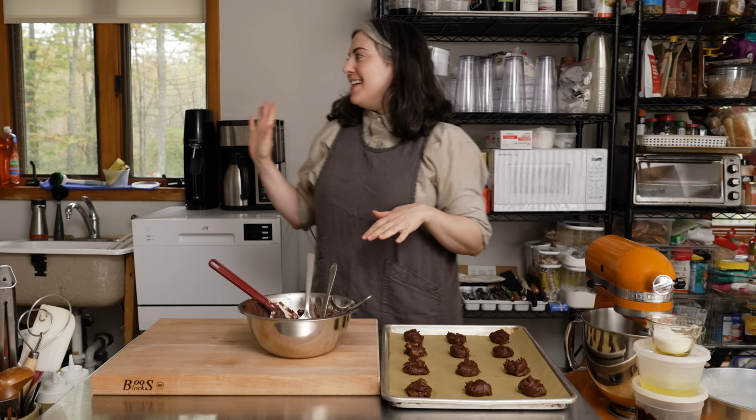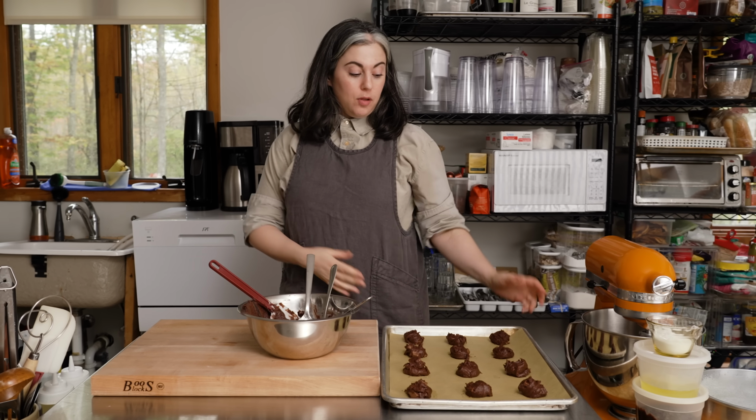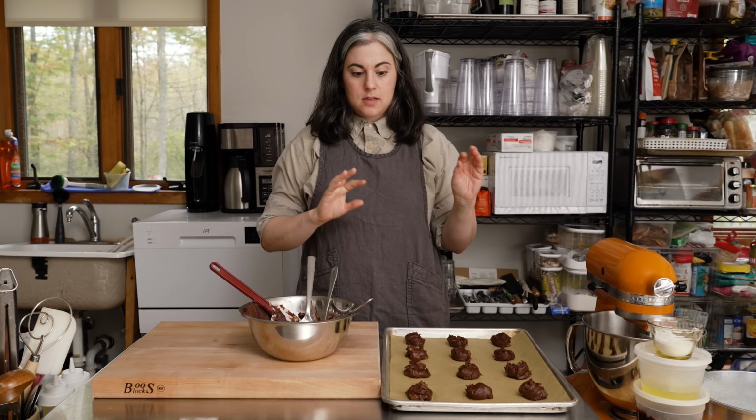Okay. I just checked on the brownie that's in the oven in the skillet, and that's done. I'm gonna pull it out and put in our cookies, and I'll check it after 8 minutes just to make sure I'm not overbaking.